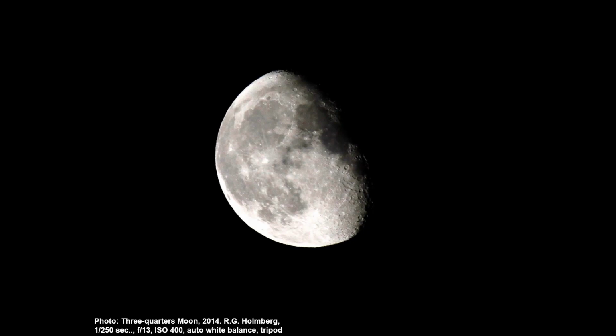So this moon shot was shot at only 1/250th of a second at f13, ISO 40 with automatic white balance and a tripod.